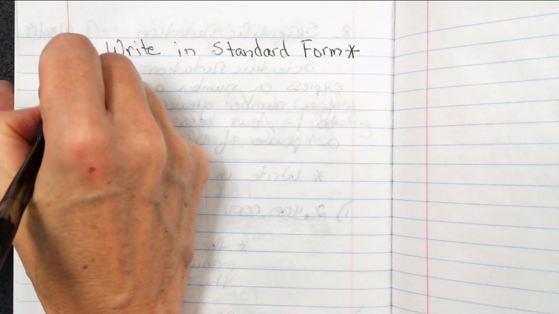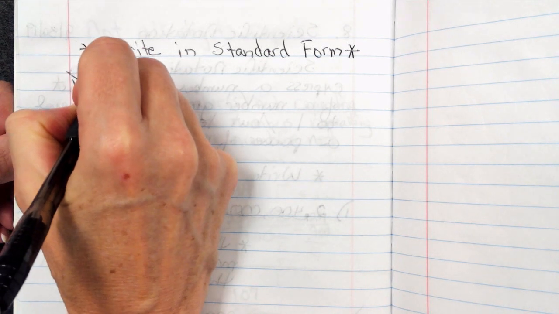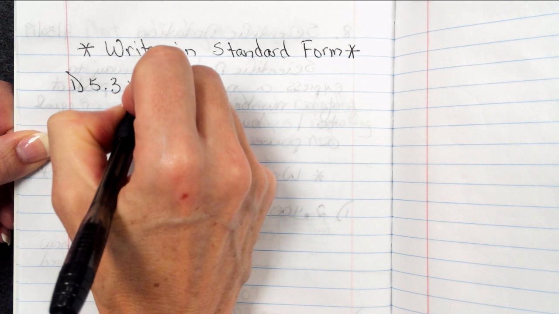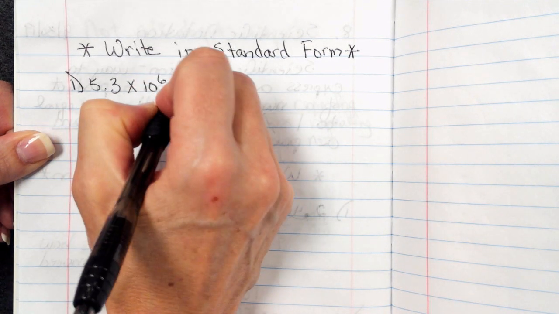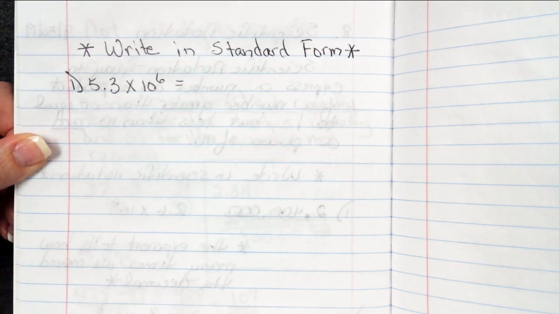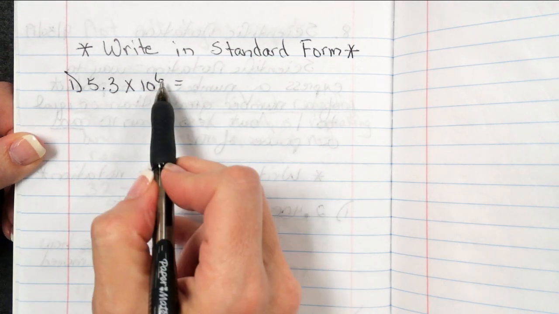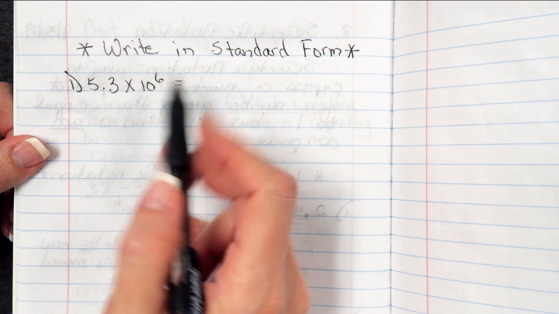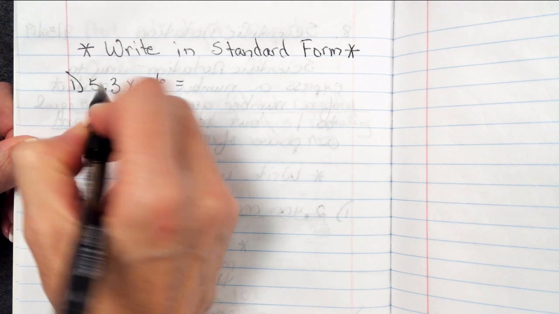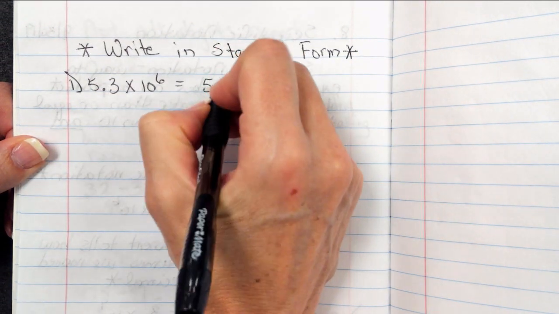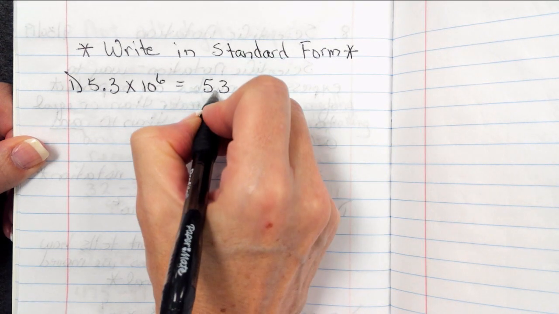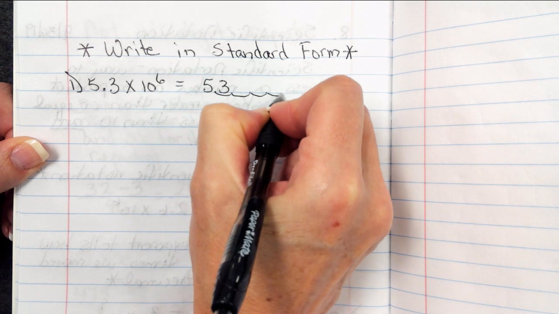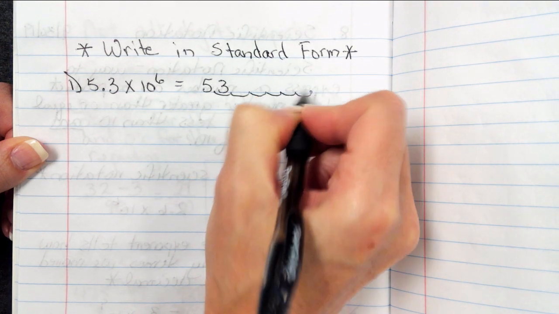So this time we're going to start in scientific notation. Let's say I've got 5.3 times 10 to the 6th. And we just want to stretch that number back out. So if it's a 6, remember this told us how many times the decimal moved. So it's right here. If I move it here, I'm going to move it 1, 2, 3, 4, 5, 6.